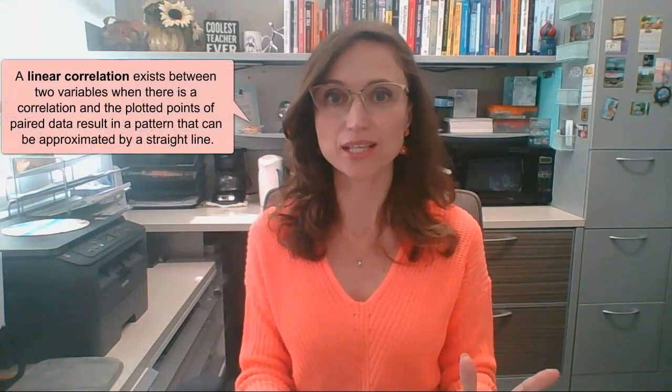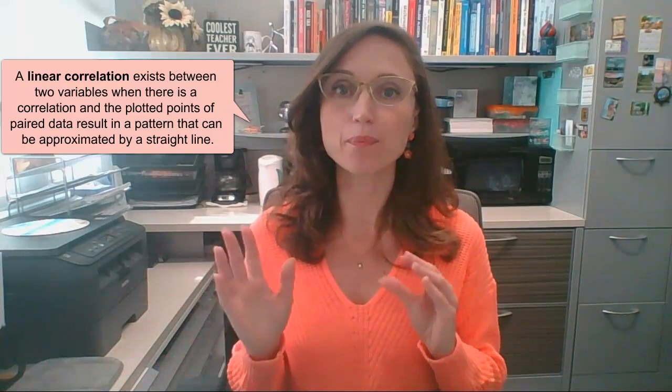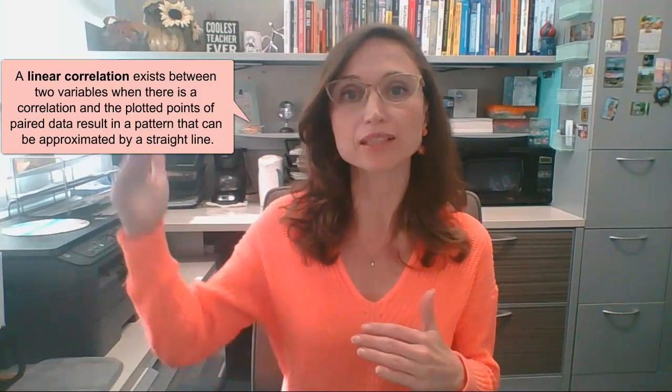A linear correlation exists between two variables when there is a correlation between them and the plotted points show a pattern that can be approximated by a straight line. For example, if we look at these two graphs, we can see that there is a linear correlation between the two variables. In the first graph, there is positive correlation because the pattern shows an increase from left to right, and in the second graph there is a negative correlation because the pattern shows a decrease from left to right.